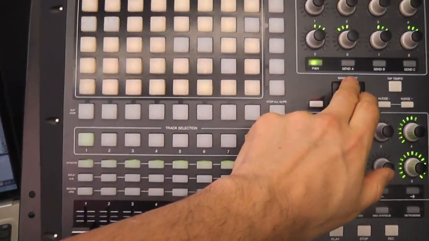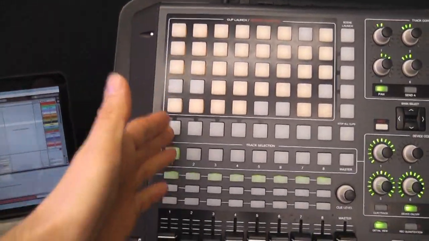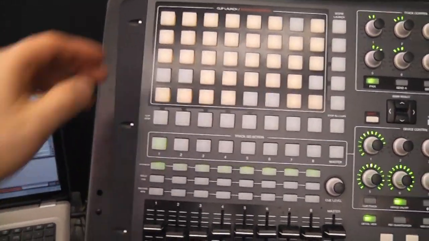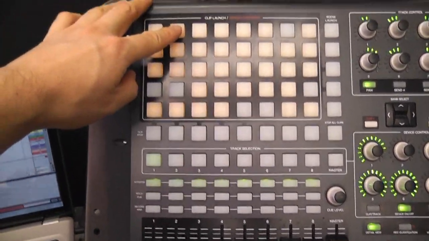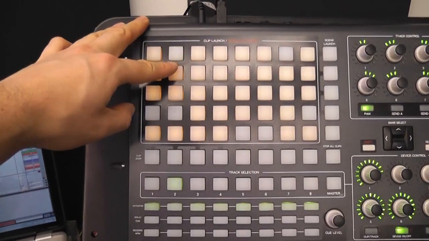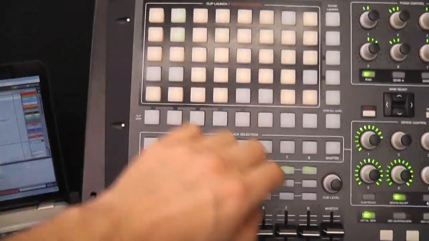So I organized myself with having the bass sounds on the first vertical line. Then on the second, I run additional drums, most of the time. Here's a bass.